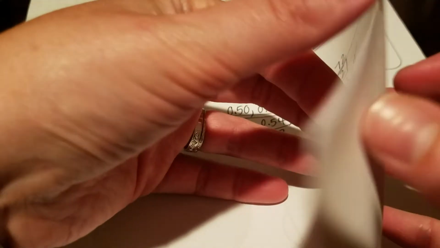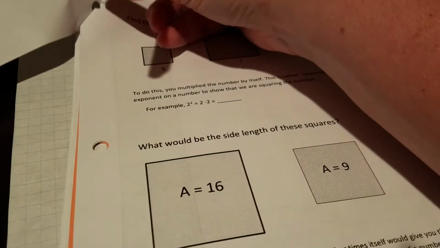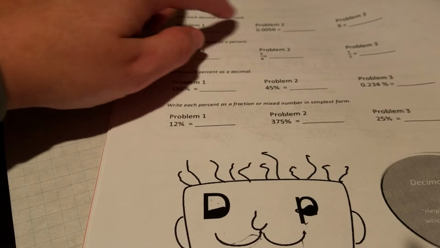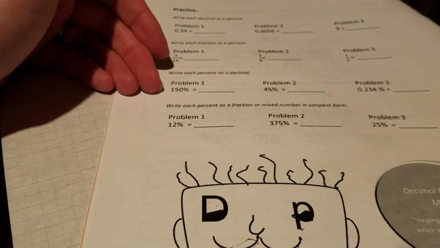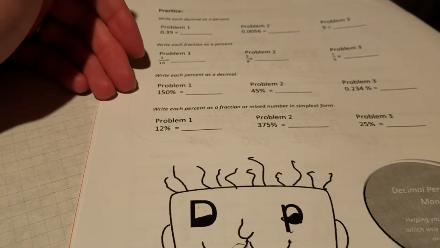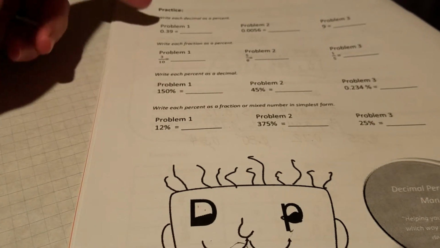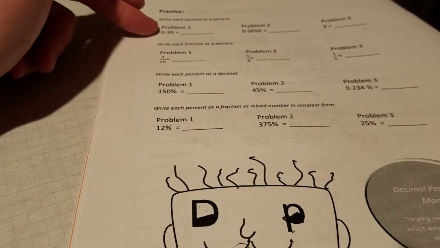The next page is practice. So what I'm going to have you do is pause the video, do the first line of problems 1, 2, and 3 of writing decimals as percents, and then I'll have you come back and check your answers in the video.